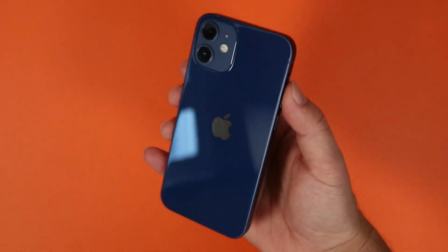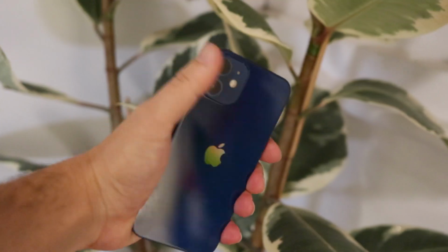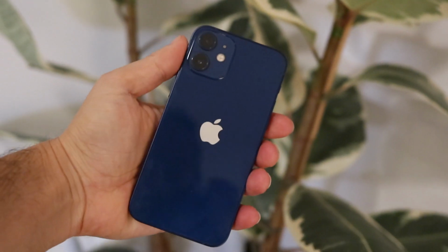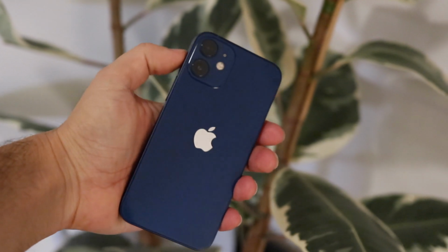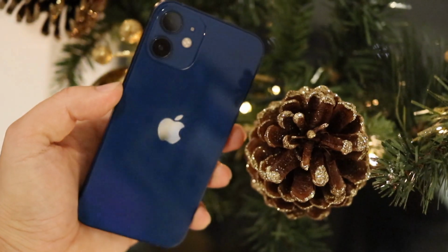So for iPhone 12 mini, this is great for someone who wants a smaller iPhone because some women, kids have smaller hands. So this will be perfect for you. And also if you want to get a better camera, if you want to play game maybe occasionally, this is a good phone to get.